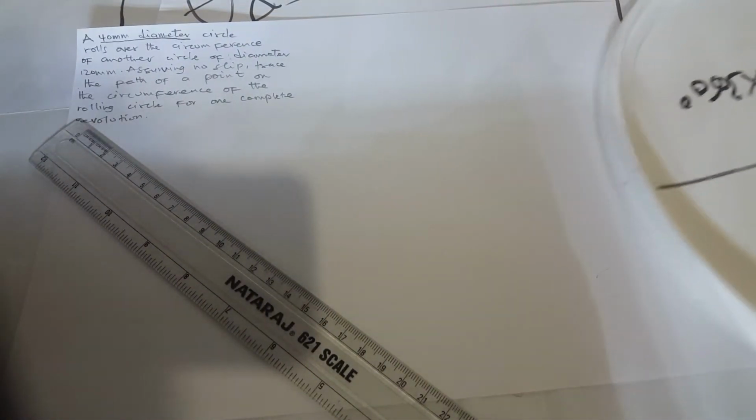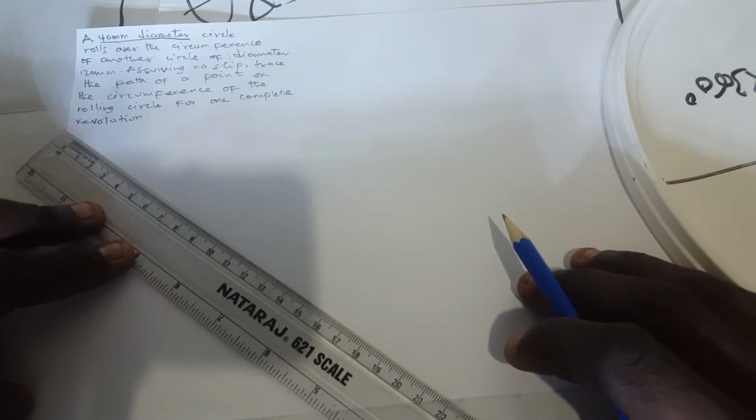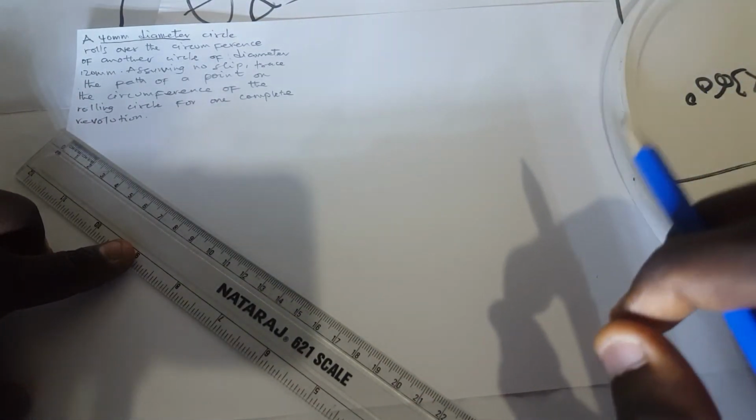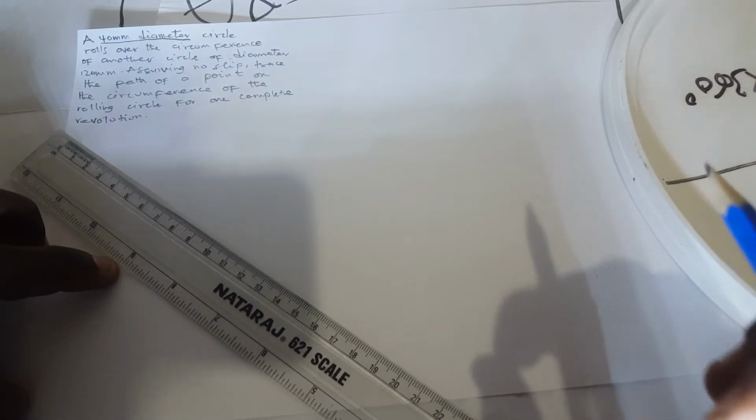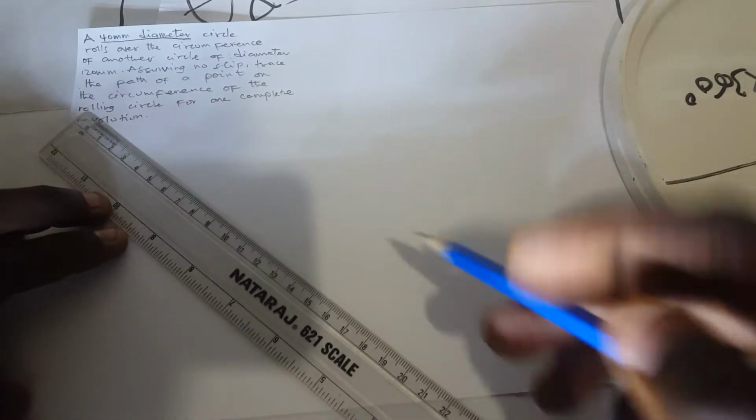Okay, good. One other thing we have to take note of is that all lines that are not part of the figure we need, we have to represent with thin lines, not with thick lines.